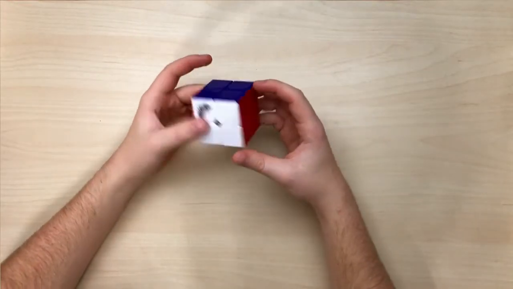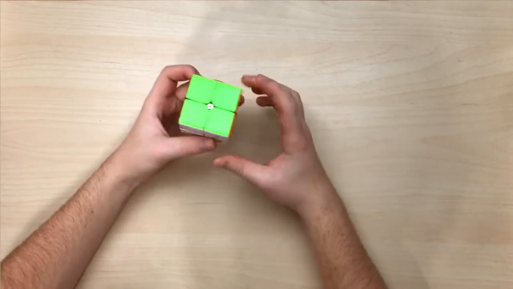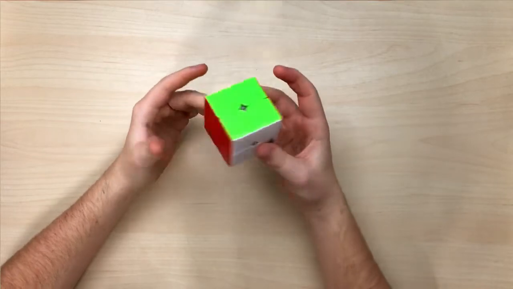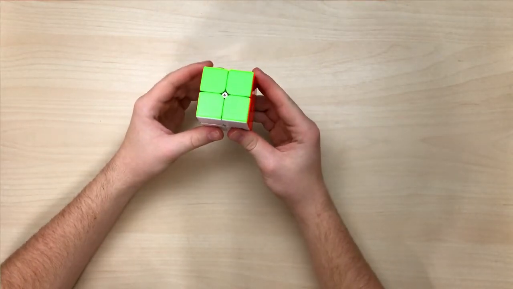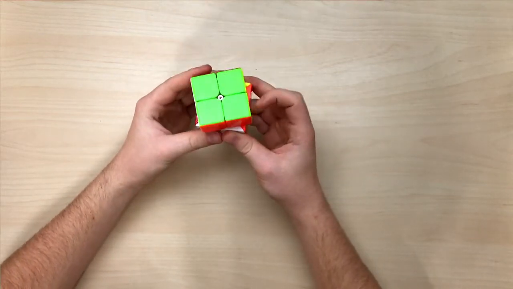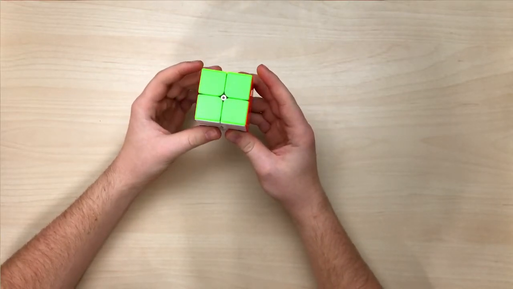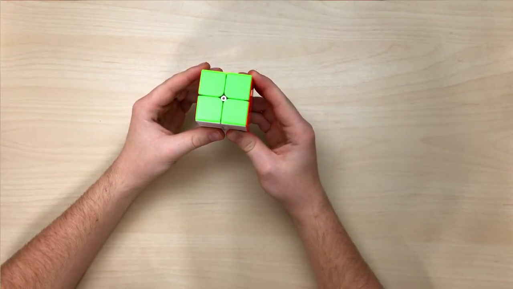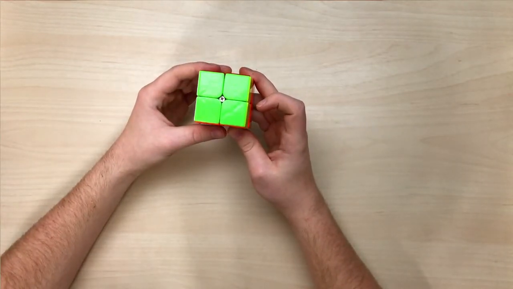First, I'm going to go over algorithm notation. It's important to know how a set of moves are being performed, so I'll teach you what each face's name is and how it moves. The top face, I like to call it the upper face. You'll see it noted as U. And when it says a U move, it's the up face in a clockwise direction.